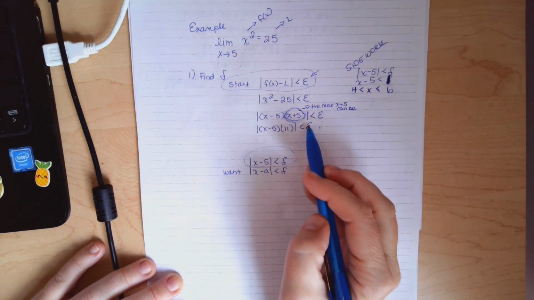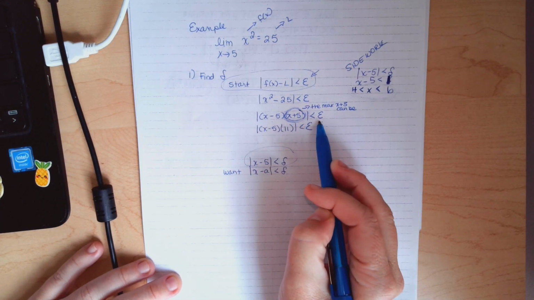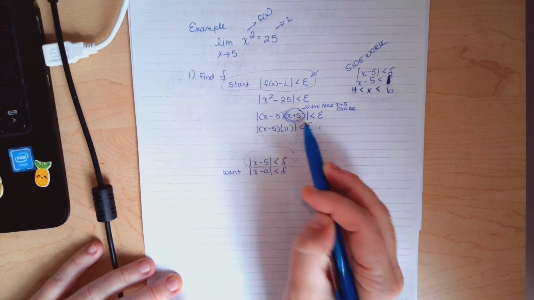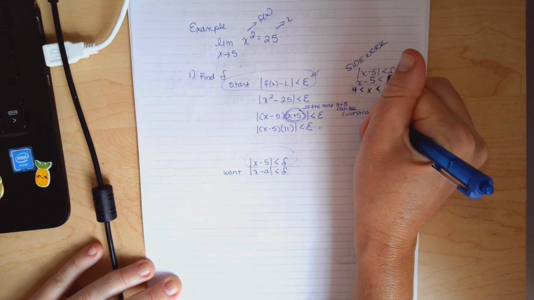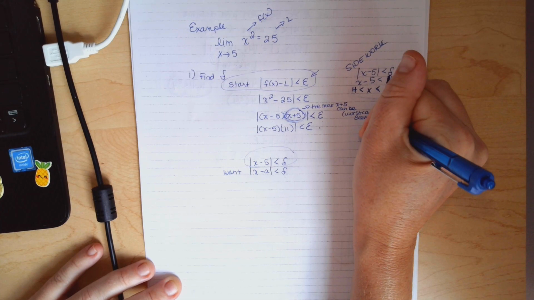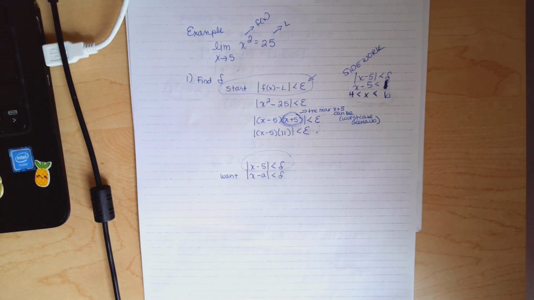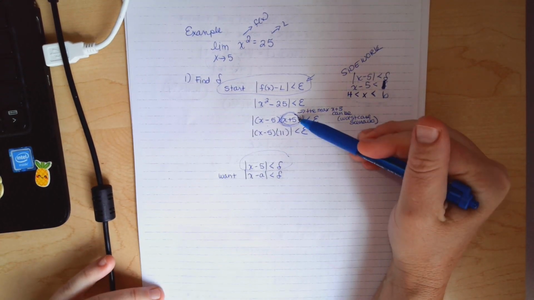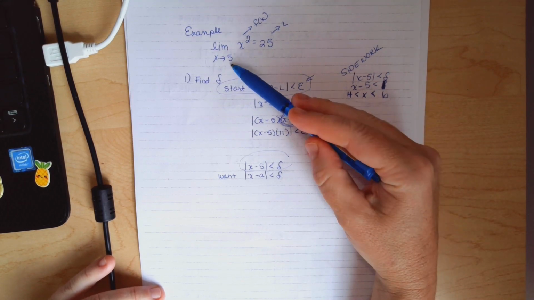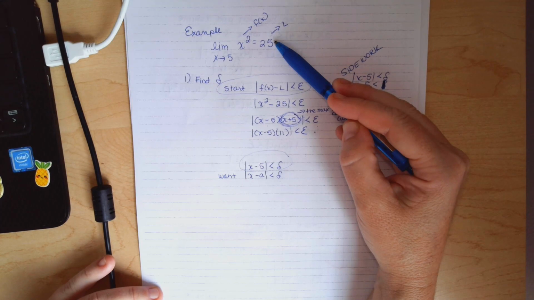Why? Because we want to make sure that this is always less than, right? So we're looking at the worst case scenario. That's what we're really interested in when we're looking at this. What is the worst case scenario for x plus 5? Well, we pretty much know we're talking about getting pretty close to 5, right? Because we want to get pretty close to L.